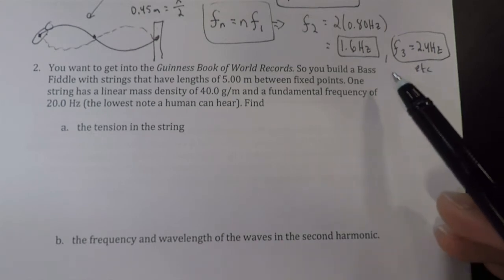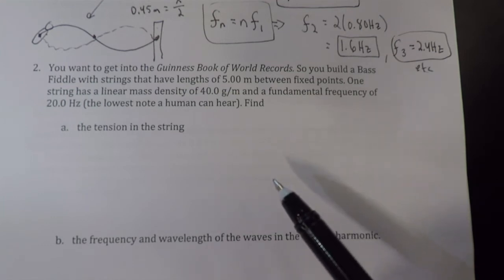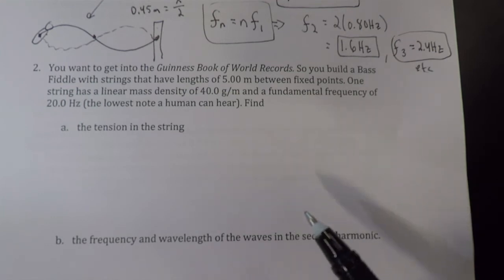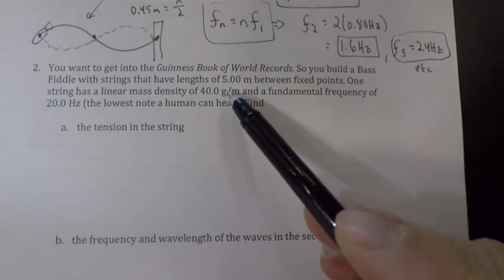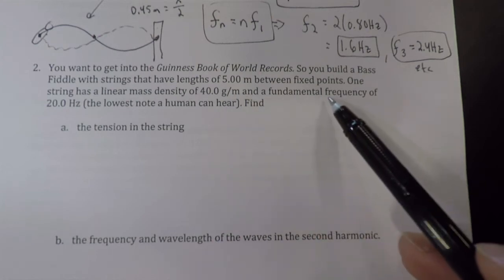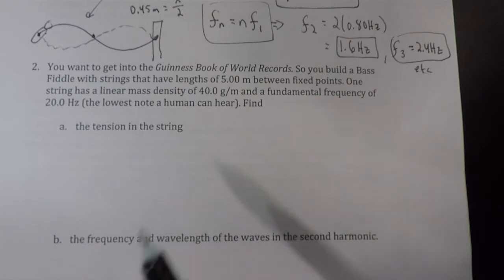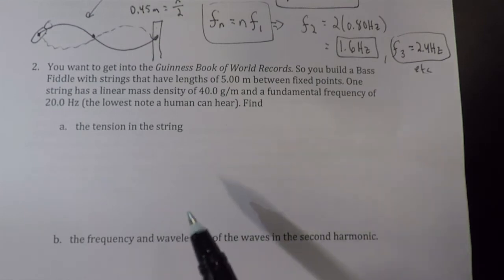And so let's suppose we try to build a bass fiddle that's 5 meters long. That wouldn't even fit in our classroom. Even laying down, I'd have to put it out in the hallway. Okay. So we have this really heavy cable, about 40 grams per meter. The lowest note the human ear can hear, there's no point in playing anything lower than that, is 20 hertz. We're going to try to play that note, and we need to figure out how tight the string has to be stretched.